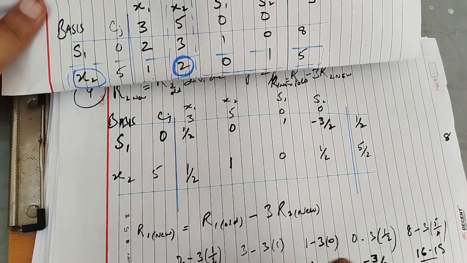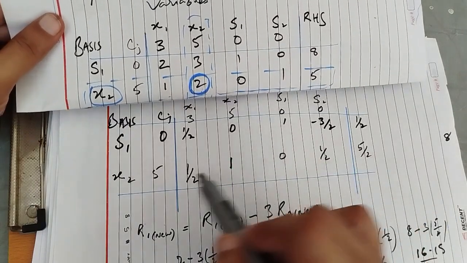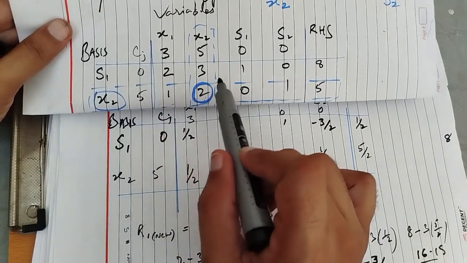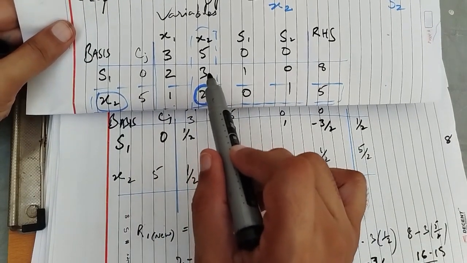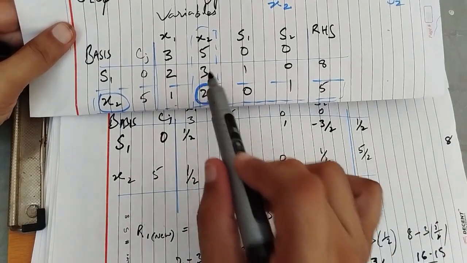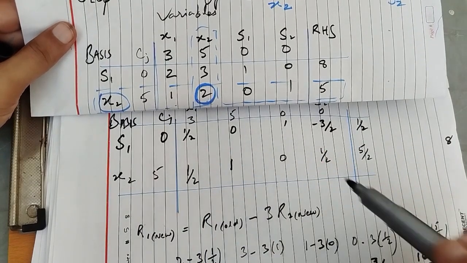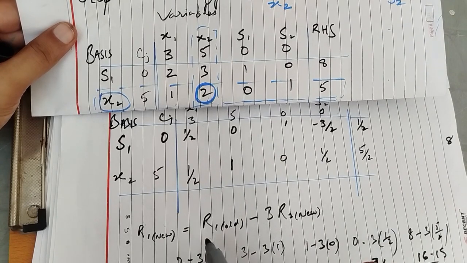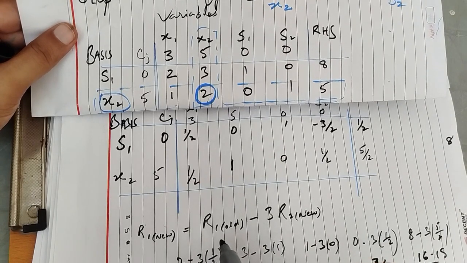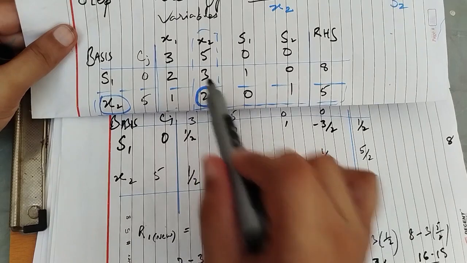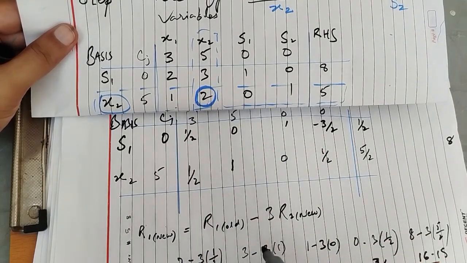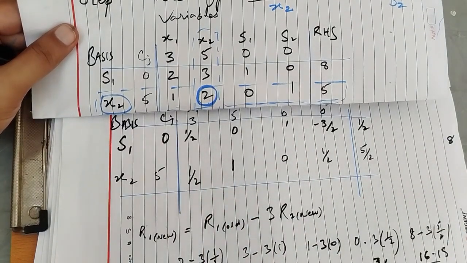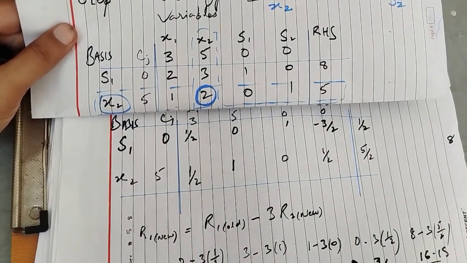So now this is 1. We have to make this element, 3, into 0, particularly this element. So what we need to do is this: this old element, that is 3, or the whole row, but our focus is to make it 0.